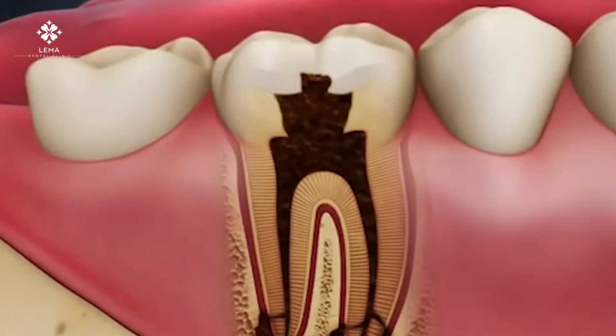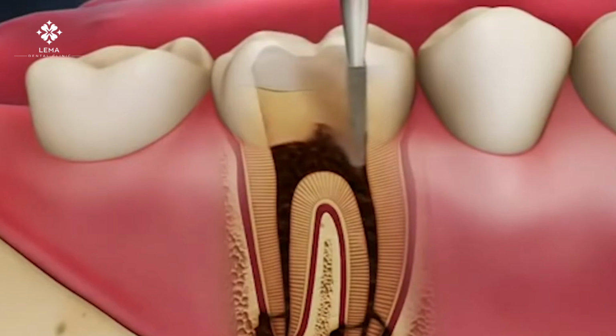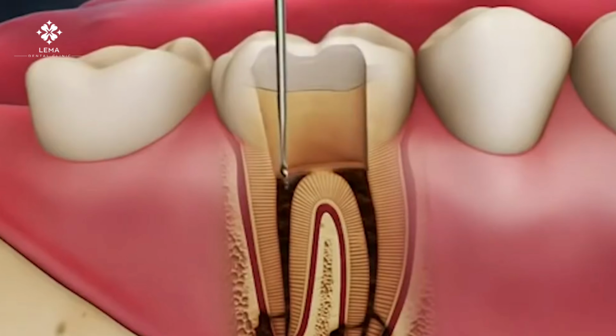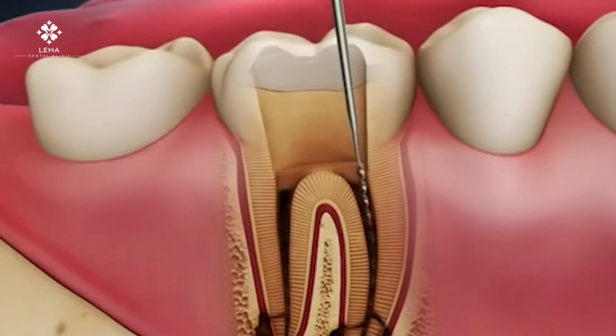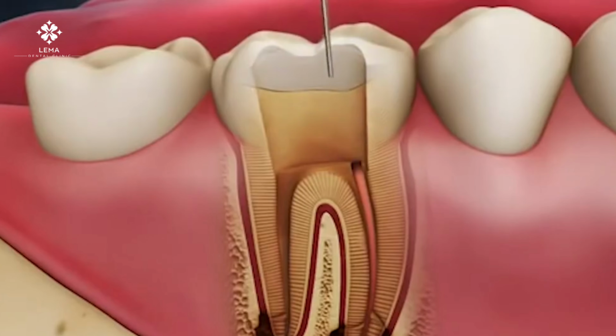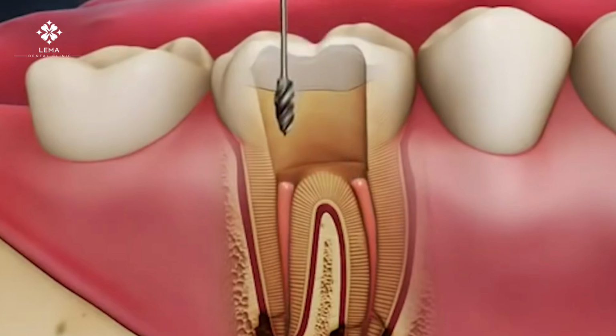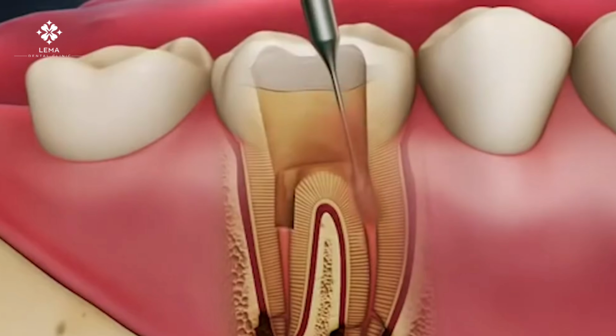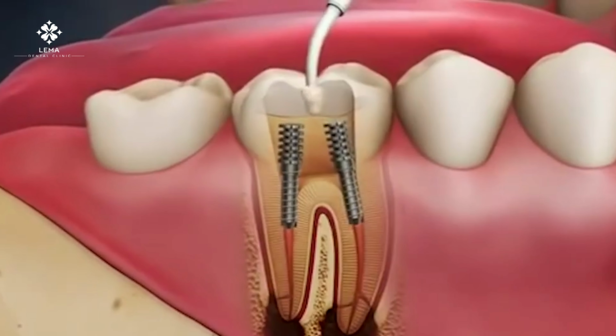Now let's see why root canal treatment is essential. You may be wondering, why not just extract the tooth if it's infected? The answer is simple. Preserving your natural tooth is always the best option. A root canal allows you to keep your tooth, restore its function, and avoid the need for more expensive and extensive treatments like implants or bridges. With proper care, a tooth that has had a root canal can last for many years, helping you maintain your overall oral health and bite function.